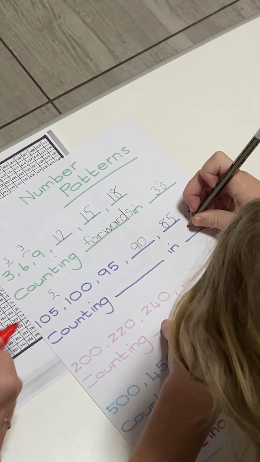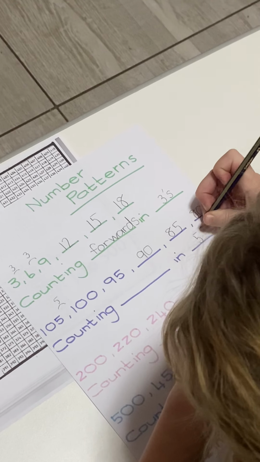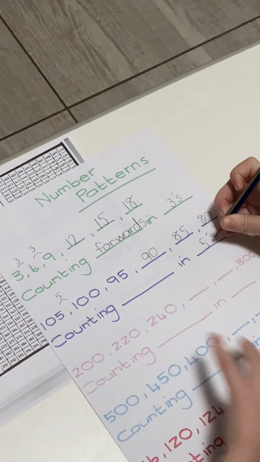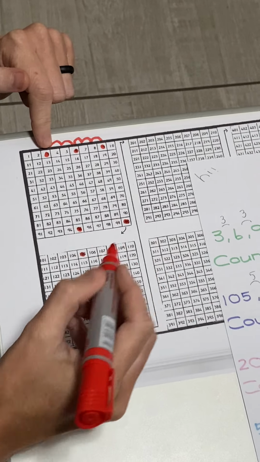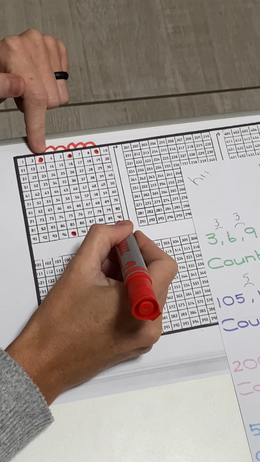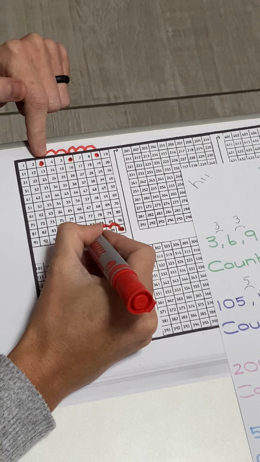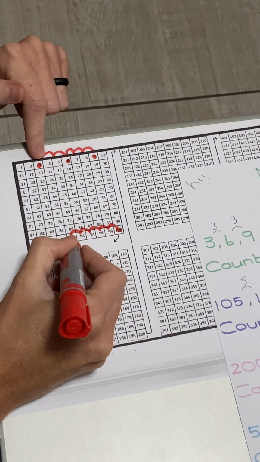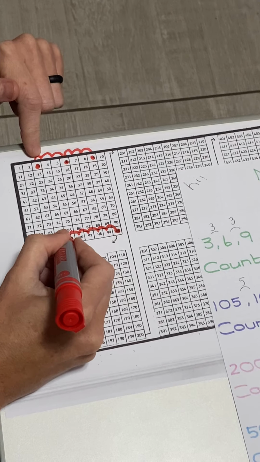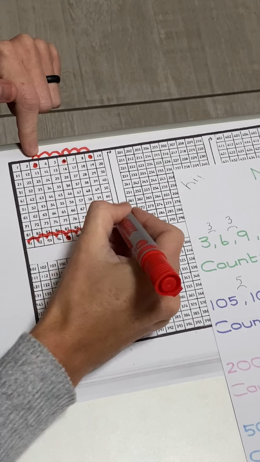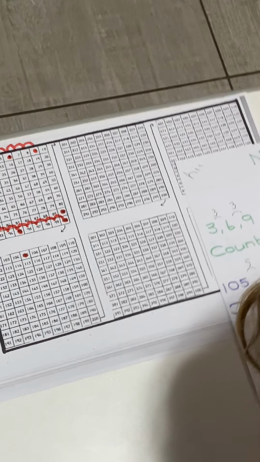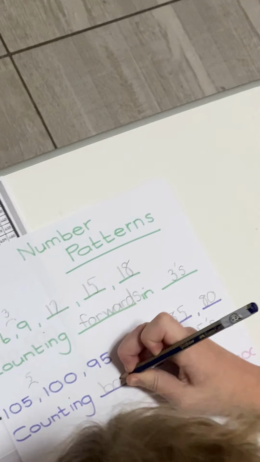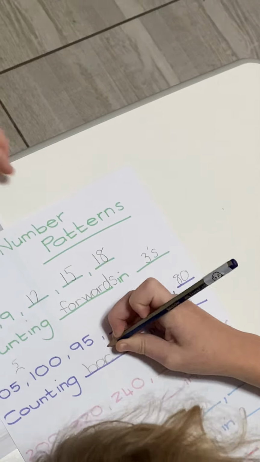Backwards in 5s. So boys and girls, for that one I would have gone 105, then to 100, then to 95, and I would have seen my jumps would go 1, 2, 3, 4. Fifth jump would land on the number. So I know my next one will be 1, 2, 3, 4, and the fifth one lands on the number. So let's see, Emily finished it. Good. And we're backwards in 5s.